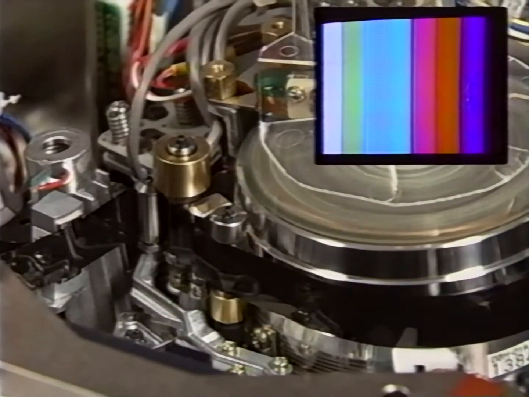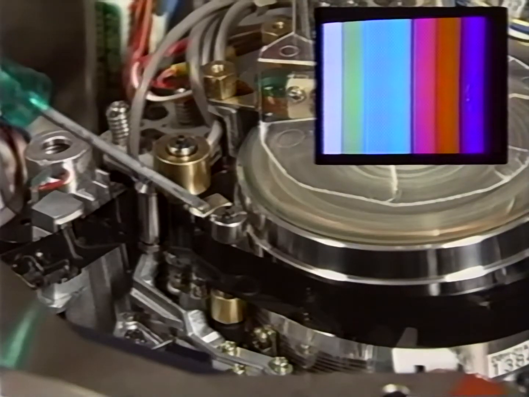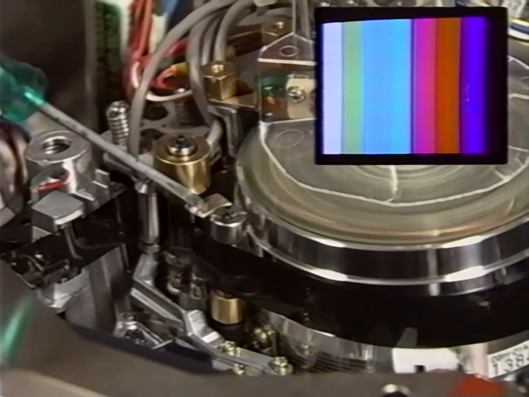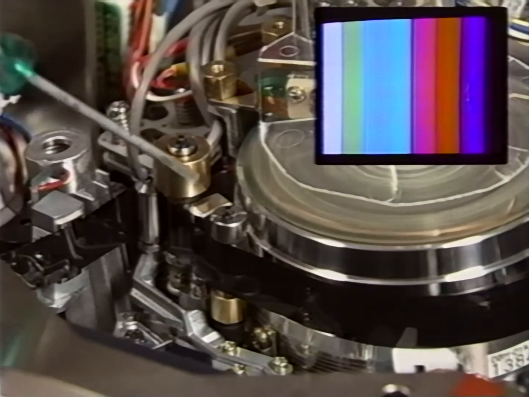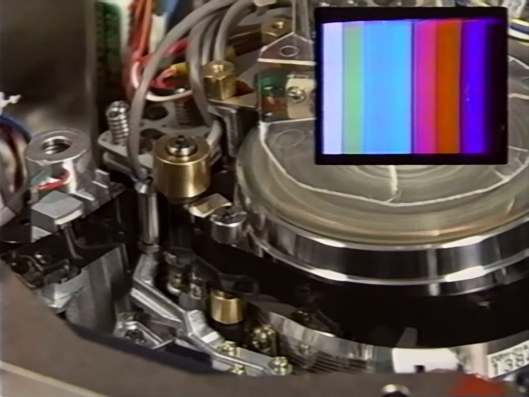Control track head position. This is a CTL head correctly adjusted. You see playback video without distortion. A symptom of CTL head position misadjustment is picture distortion noticeable at the top of the picture.